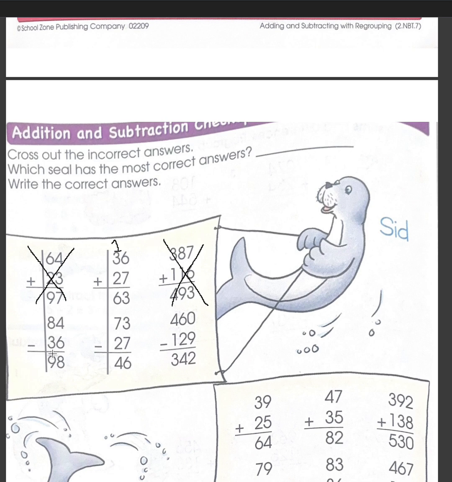And then we have 84 minus 36. They have 4 minus 6, which they can't do. But it seems like already when they take this out here, it becomes 7, but 7 minus 3 doesn't equal 9. So this one's also incorrect.